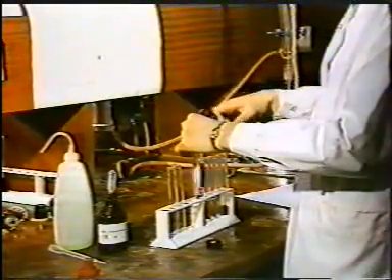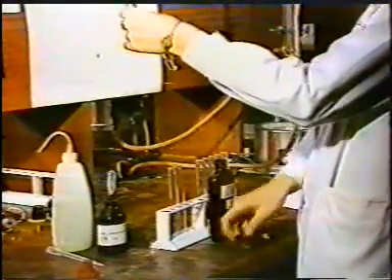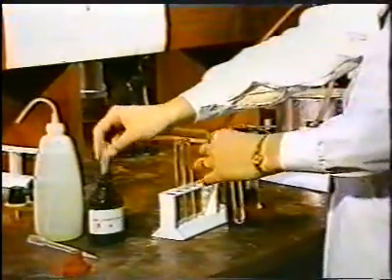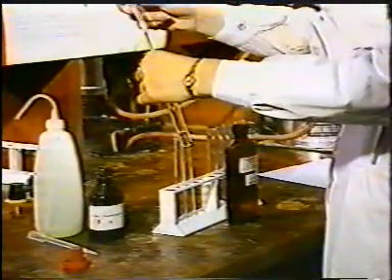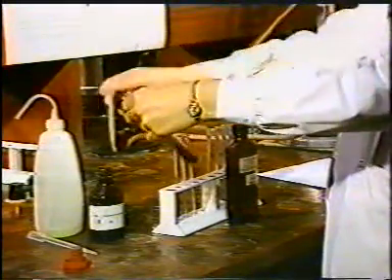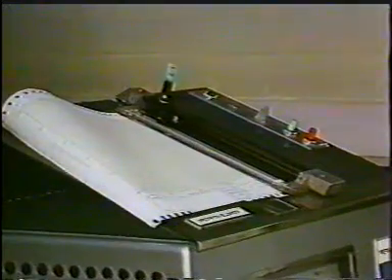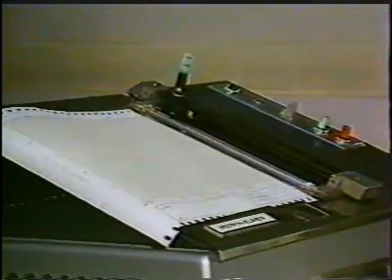Identity tests may involve simple chemical tests, or the determination of a variety of physical constants, such as melting point, weight per mil, or refractive index. The determination of the infrared spectrum is often used for organic compounds.